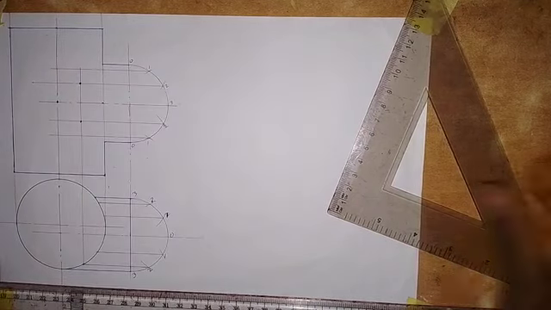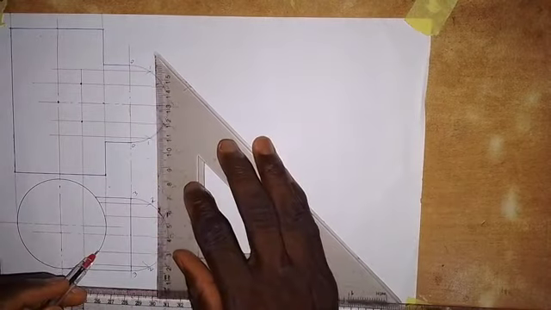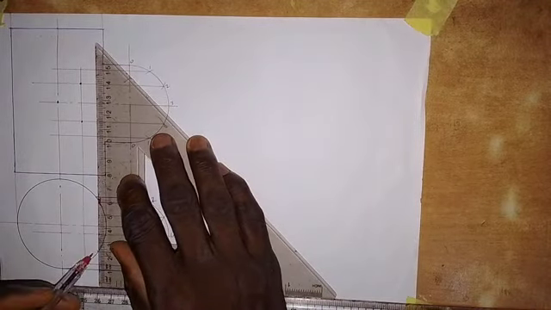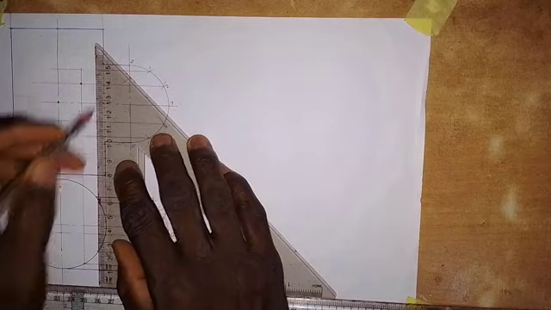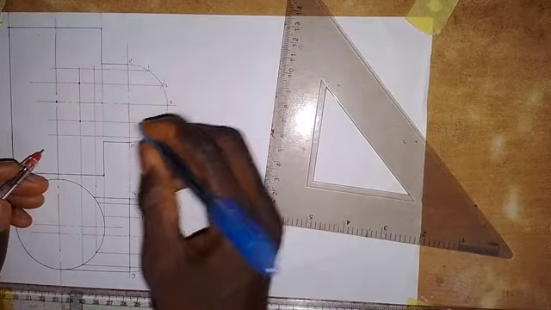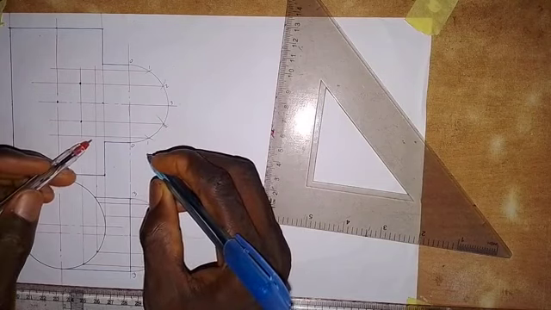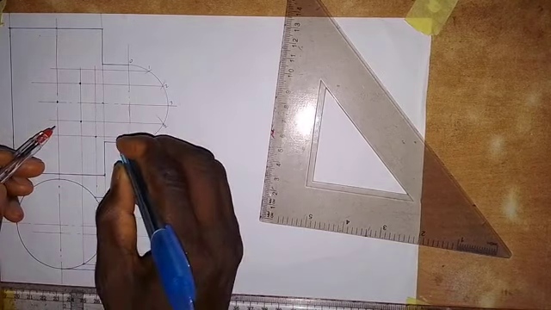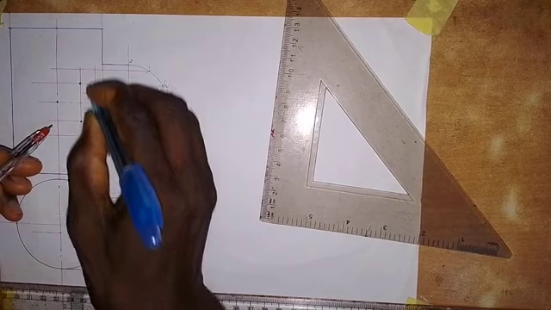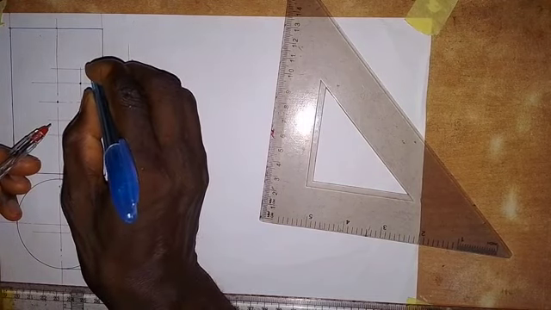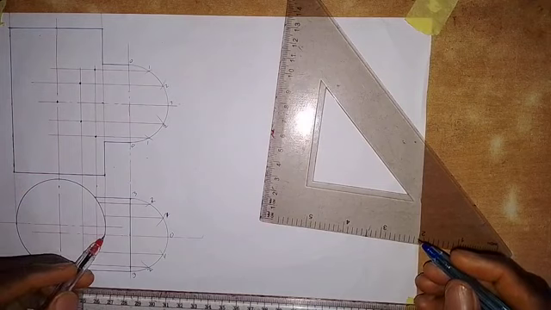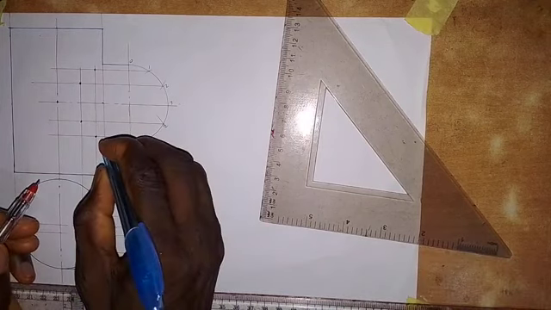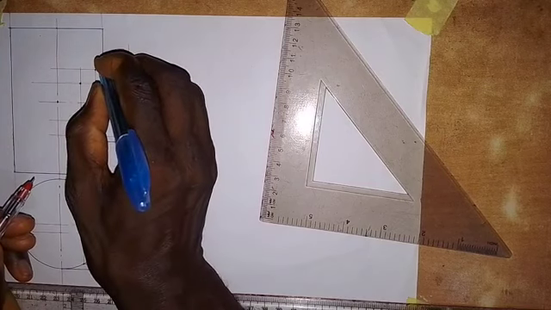Then for 1, this is where 1 meets the circle. So all I need to do now is to draw a vertical line from here. Then it touches horizontal line 1 at this point, and also it touches 1 at this point. Then if I look at 0, we have already drawn a vertical line, and this is point 0 here, and this is also point 0 here.